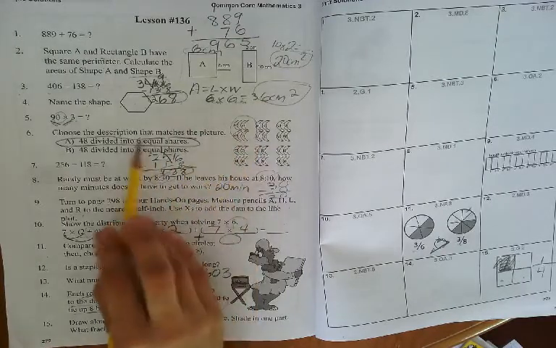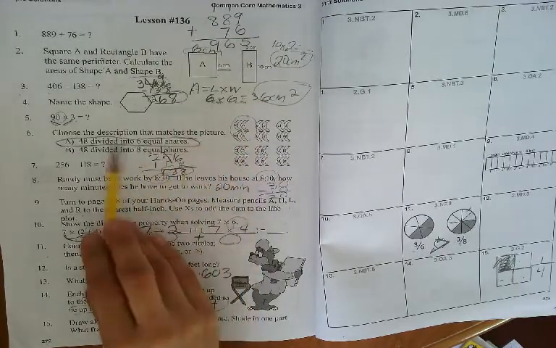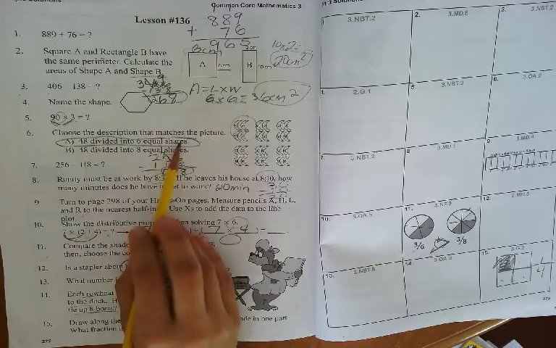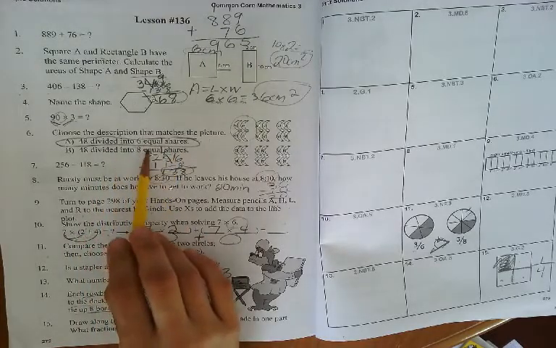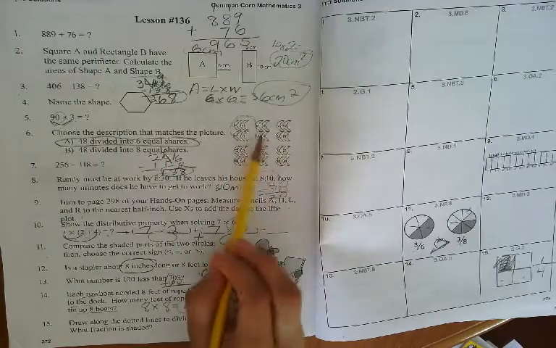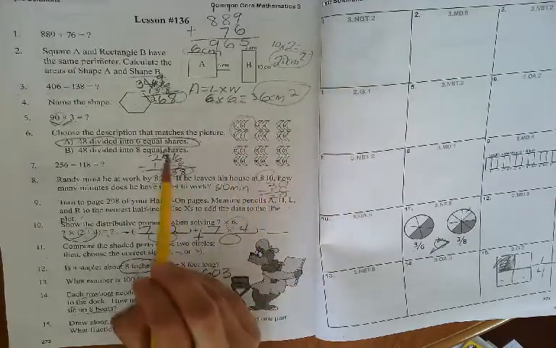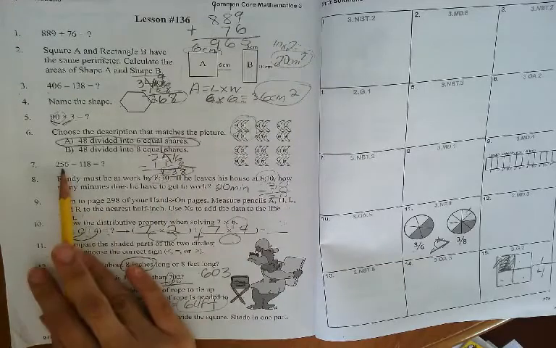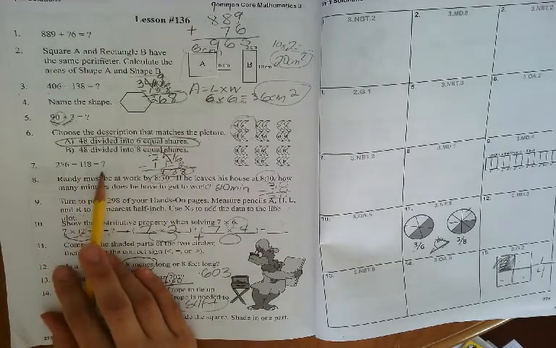We're looking for the equal shares. So 48 divided into 6 equal shares, or 48 divided into 8 equal shares. Shares are groups, and I counted my groups, and I have 1, 2, 3, 4, 5, 6. So 6 equal shares. 7, 256 take away 118.